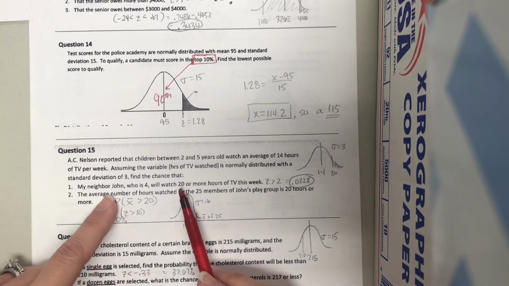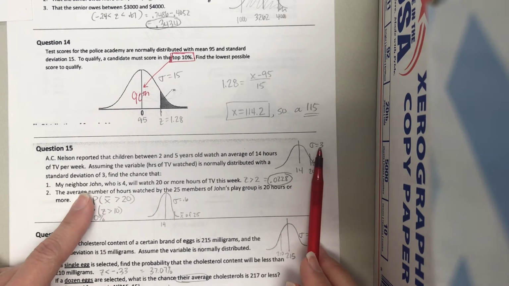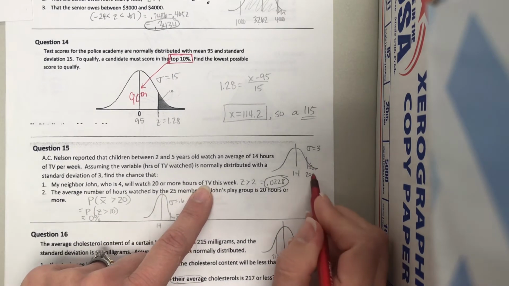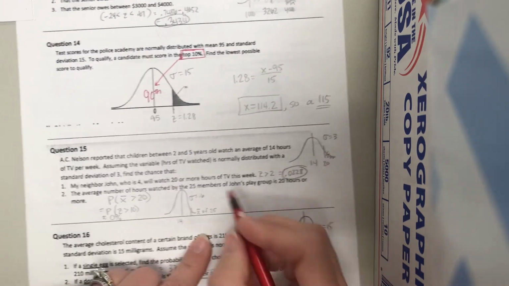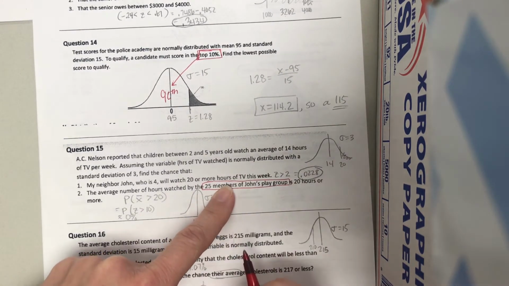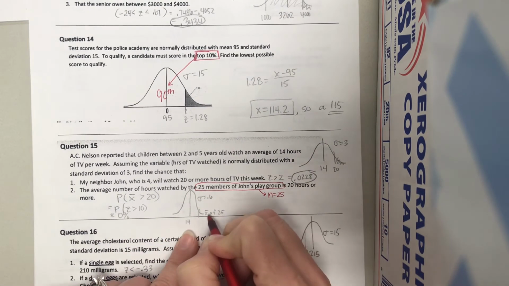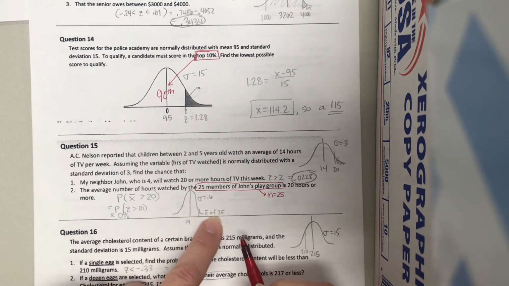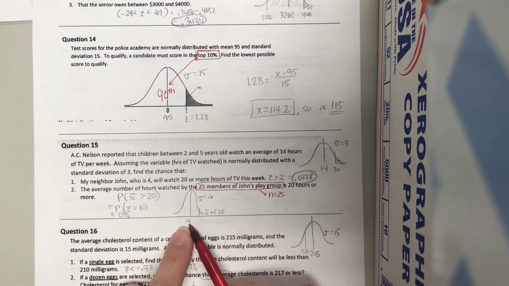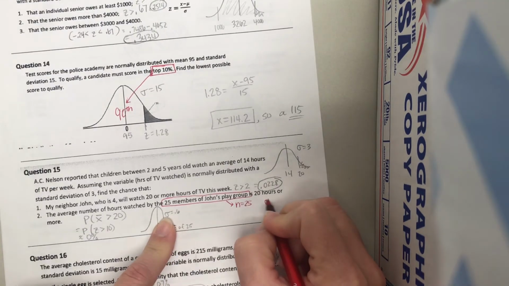Okay, question 15 is about how much time kids spend on TV. 14 is the mean. Standard deviation is 3, more than 20 hours a week. Okay, now we're talking about 25 kids. 25 kids in the playgroup, that's your N. So what we need to do is we need to make a new skinnier normal curve. 14 is still in the middle, and now our standard deviation is 0.6. I did not show my work.